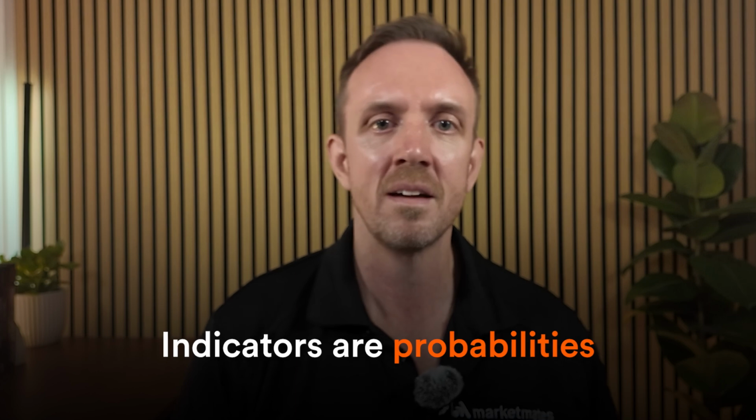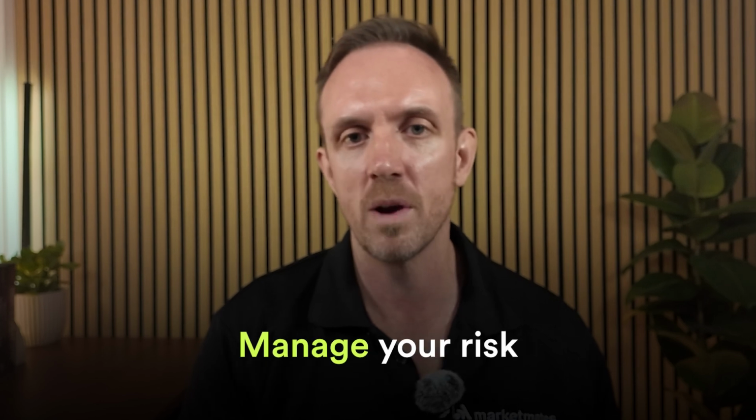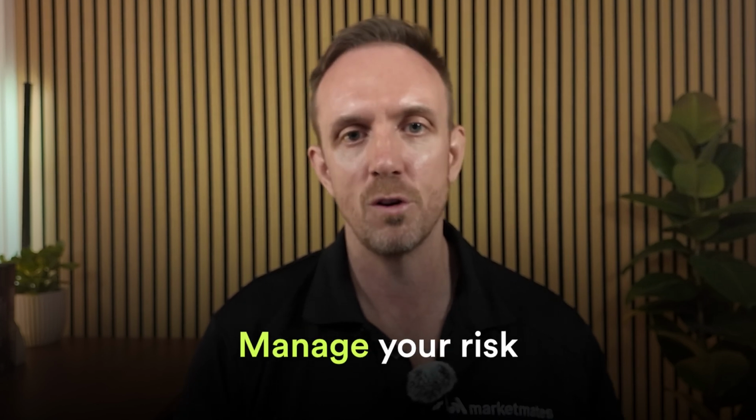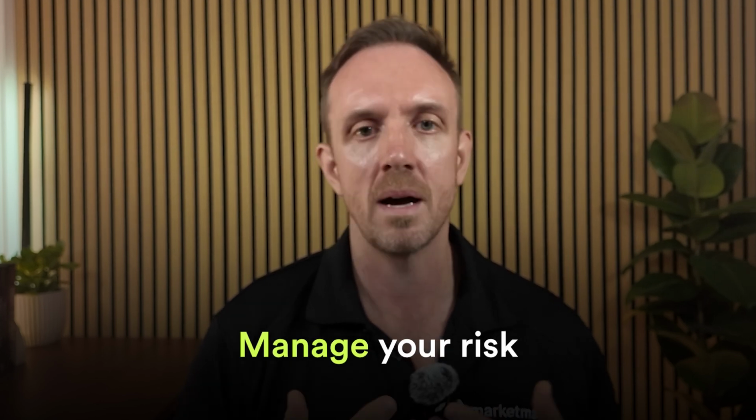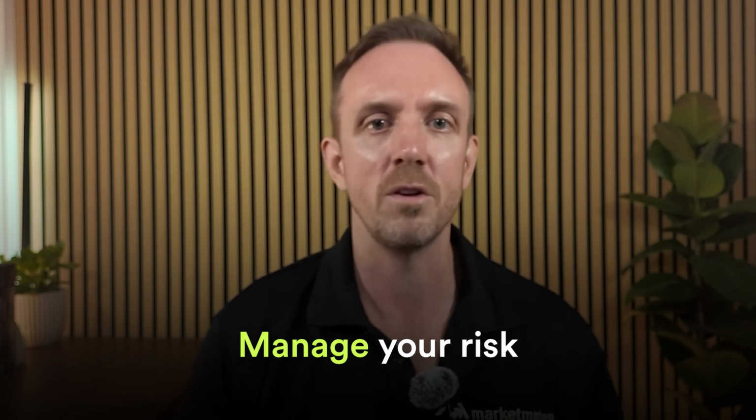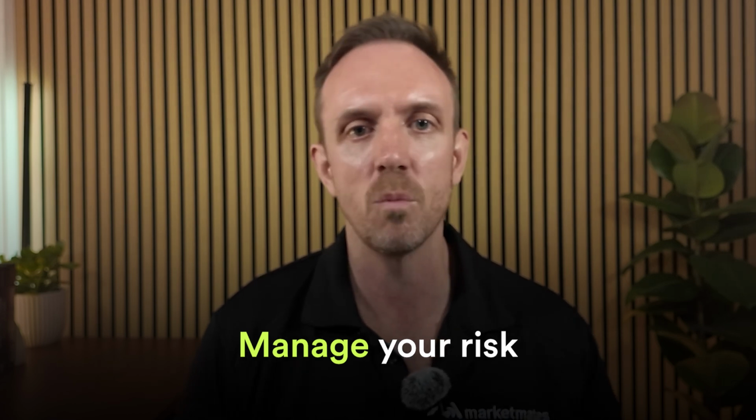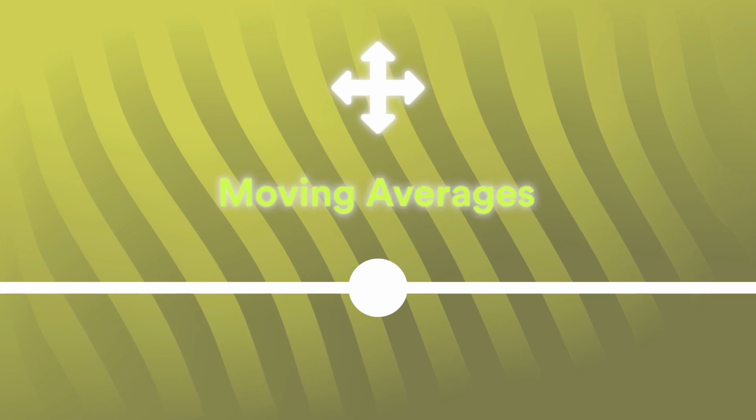The key here is to understand that when you're using indicators, you're playing probabilities. The indicators are not foolproof. So what matters is when you get the signal or strong enough signals is you manage your risk so that if you lose, you take a small loss. But if you are picking it well and you have a winning trade, then you have a much bigger winning trade. Next, we have moving averages.